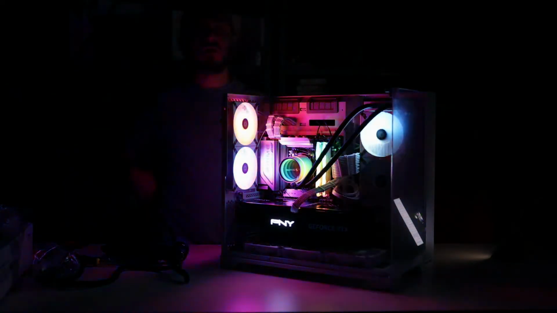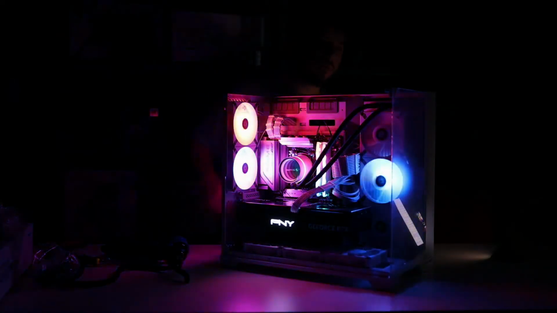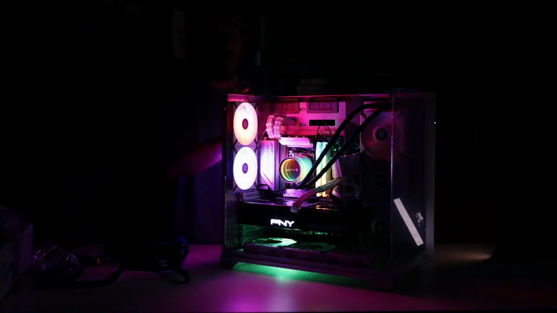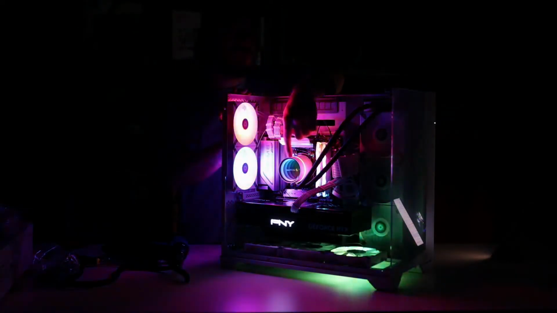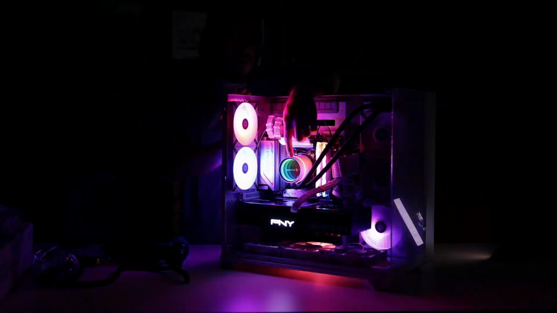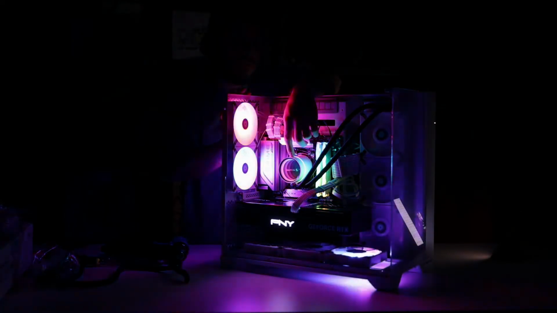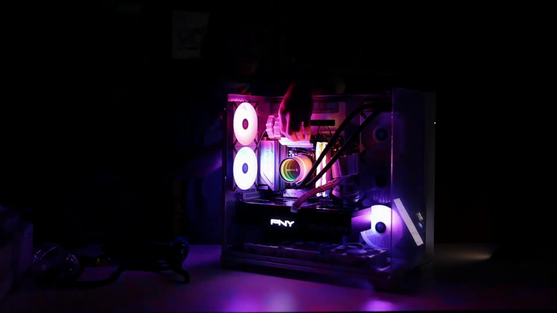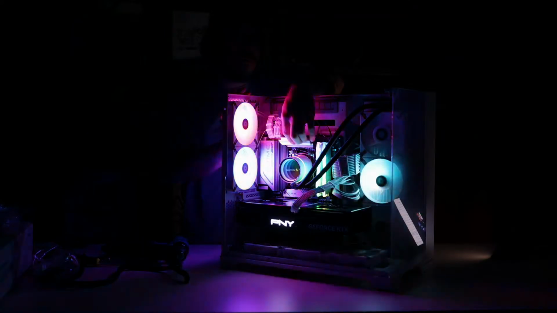It's gonna be Corsair iCUE. That's for the Corsair fans, and then the pump is gonna be controlled through Armoury Crate. So Asus's Armoury Crate software is their RGB software. That's because it's the Asus board, and the pump is connected to the motherboard.